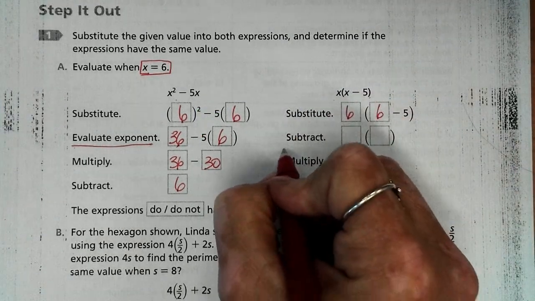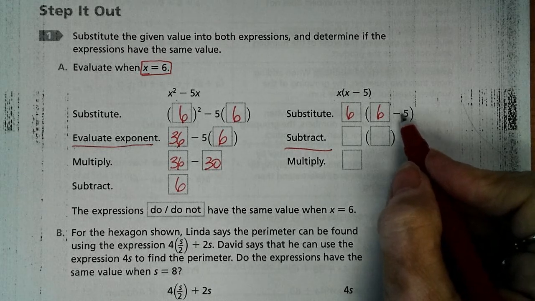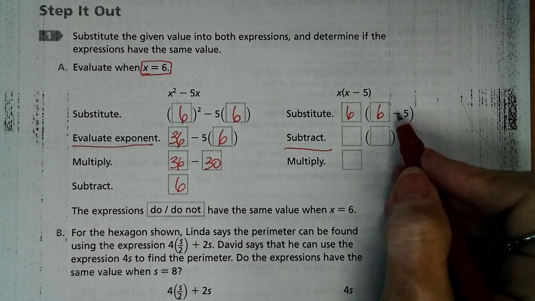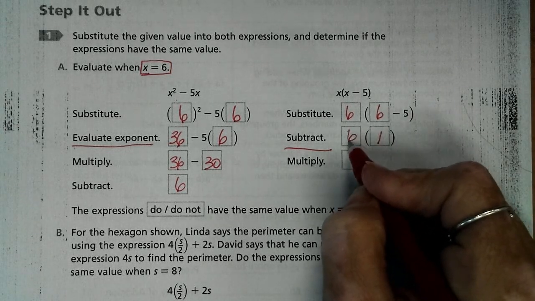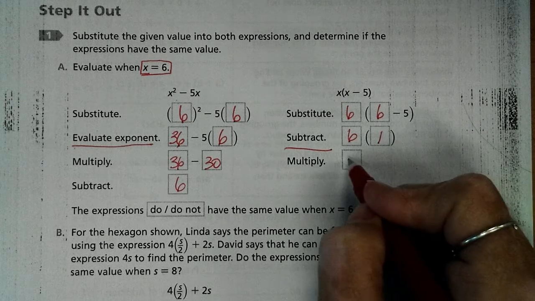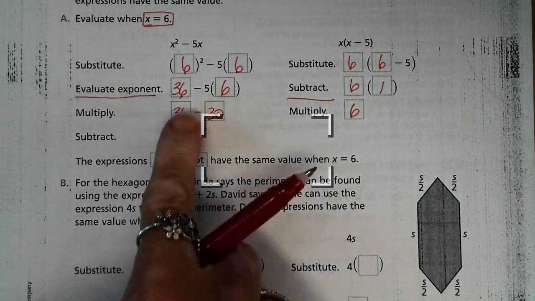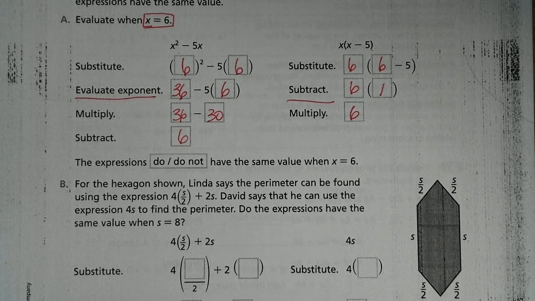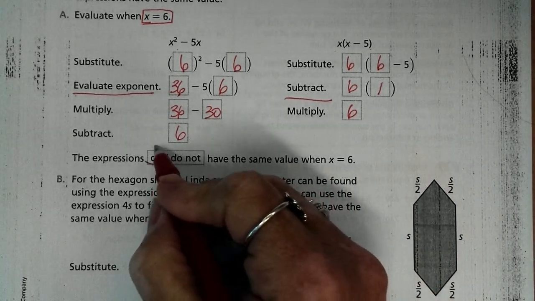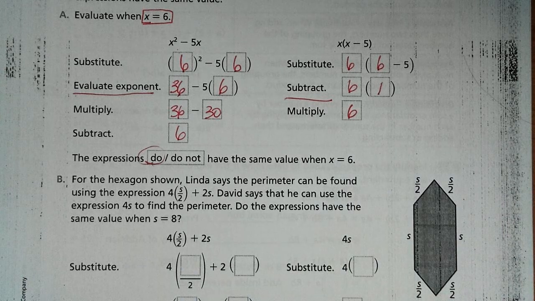All right. So orders of operations, we need to do the parentheses first. So 6 minus 5 is what? 1. And then bring down the 6. And then 6 times 1 is? 6. Yep. So I get 6 here. I get 6 here. So are they equivalent? They do have the same value. They do. So the expressions do have the same value when x is 6.